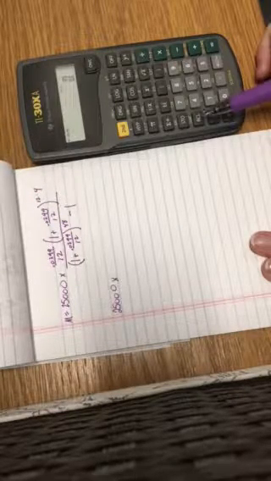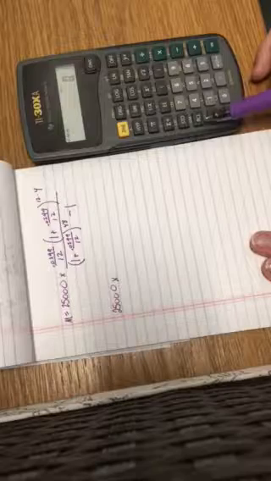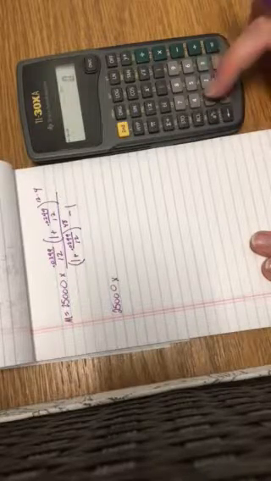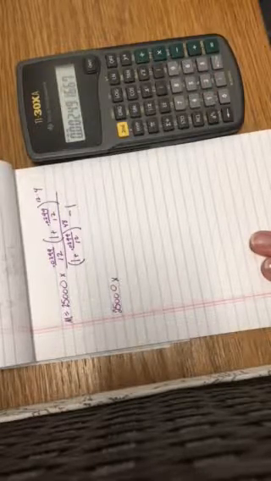To get it back, you press recall. It's right underneath store, RCL. So you press recall, the number 1, and there's the number back.